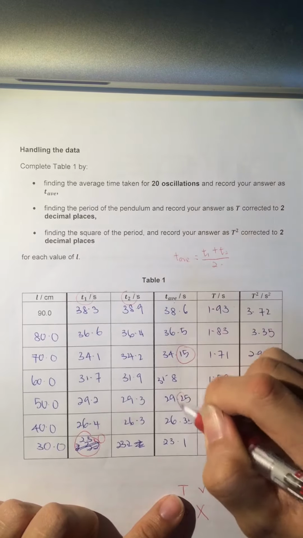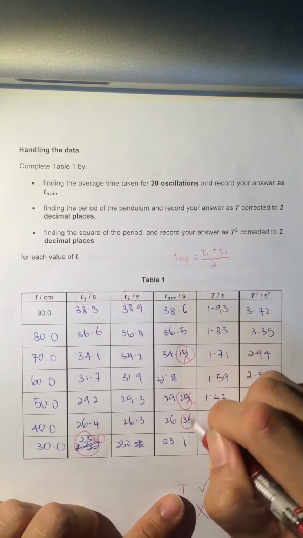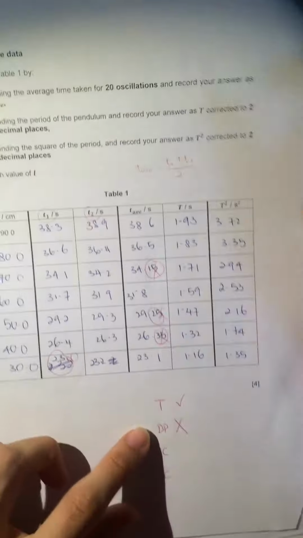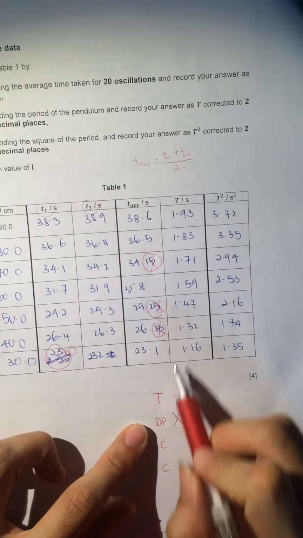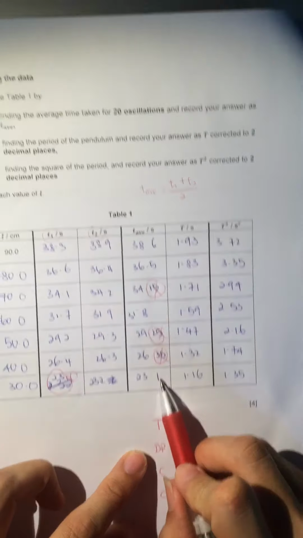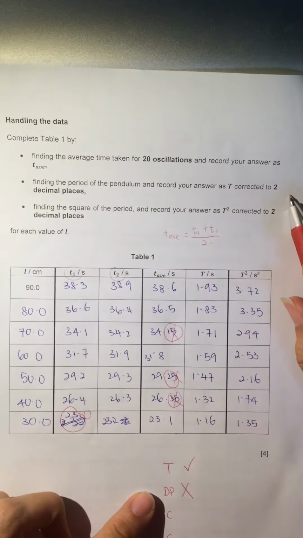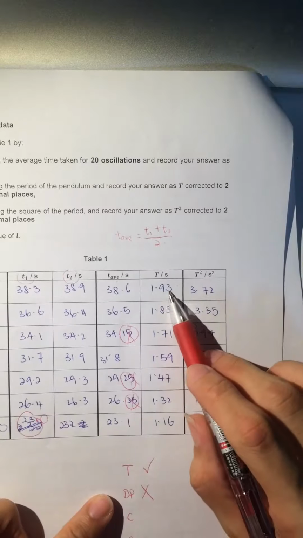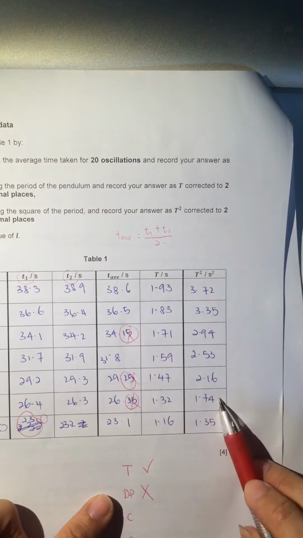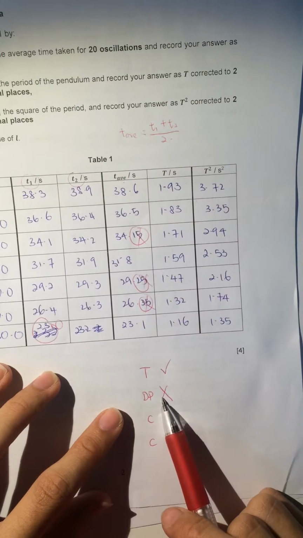So this one, and this one would be marked wrong. So again, you get a cross over here if you didn't follow. The next thing I'll check is capital T and capital T square are to be recorded to 2 decimal places. I check 2 decimal places, 2 decimal places. If you fulfill all these things, you will get a tick for this DP.